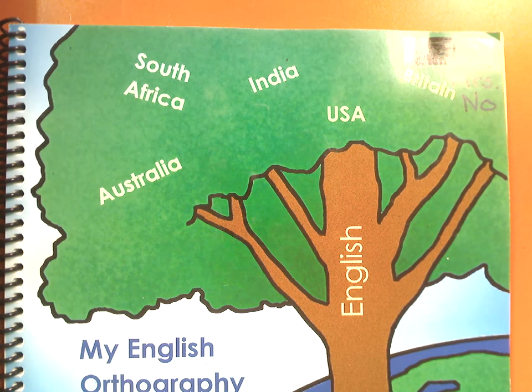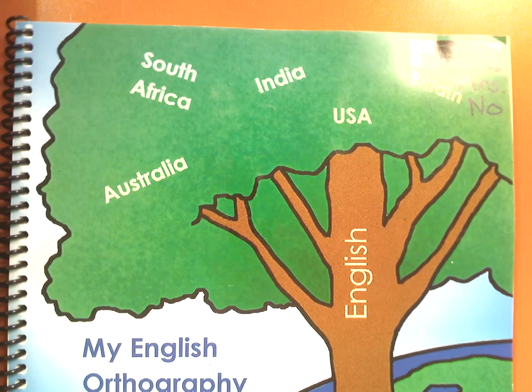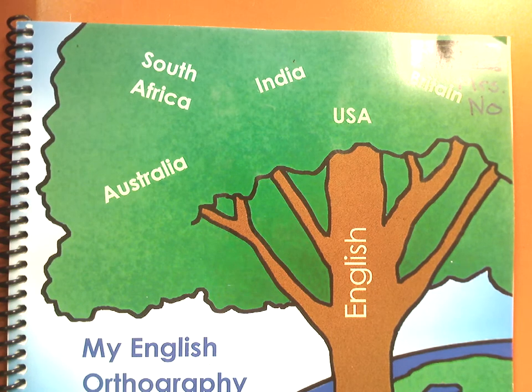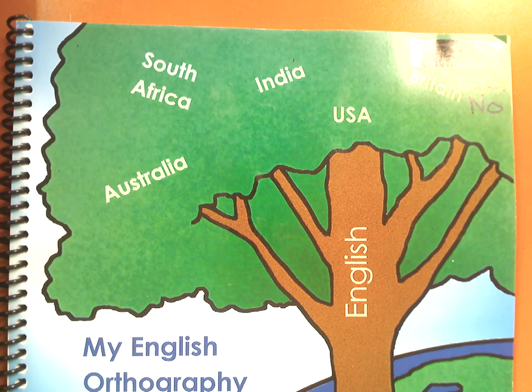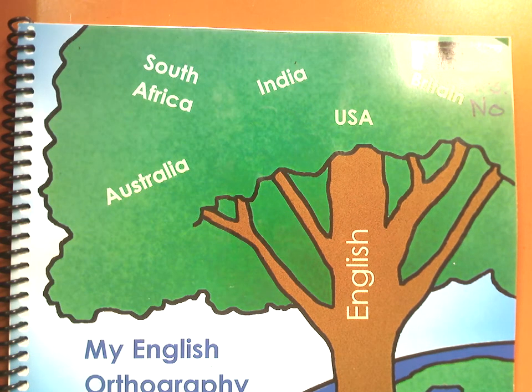Well, class, we are ready to put our words in our notebook. The first page that we're going to go to, actually, we're going to learn a couple new words, sort of, while we're on this page, because we had a word that ended with a Y, a single Y. And if I want to add any suffix to that word that does not begin with the letter I, what do I have to do to that Y at the end of my word?